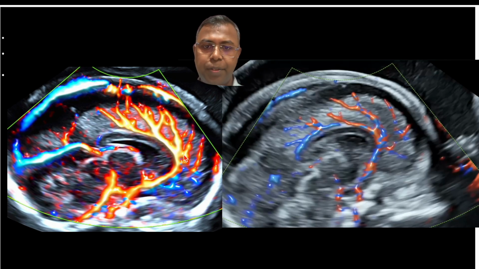Many times you can see the pericallosal artery up till this segment. This is the paracentral segment. In this picture, this is the callosal marginal artery, paracentral and precuneal branch.